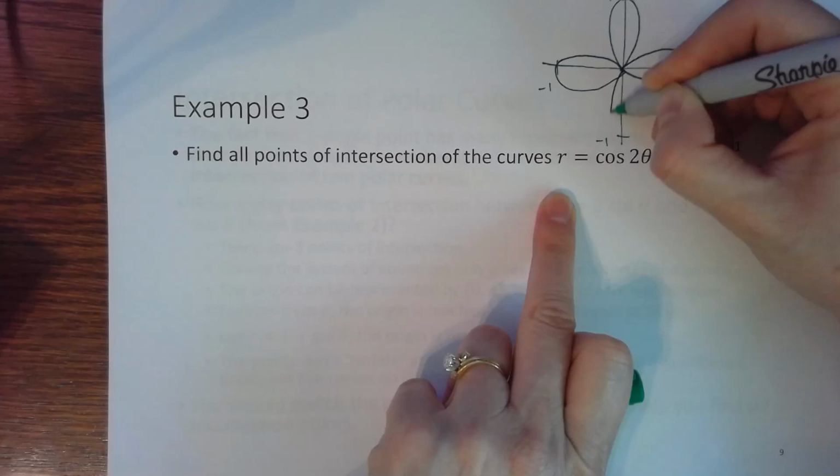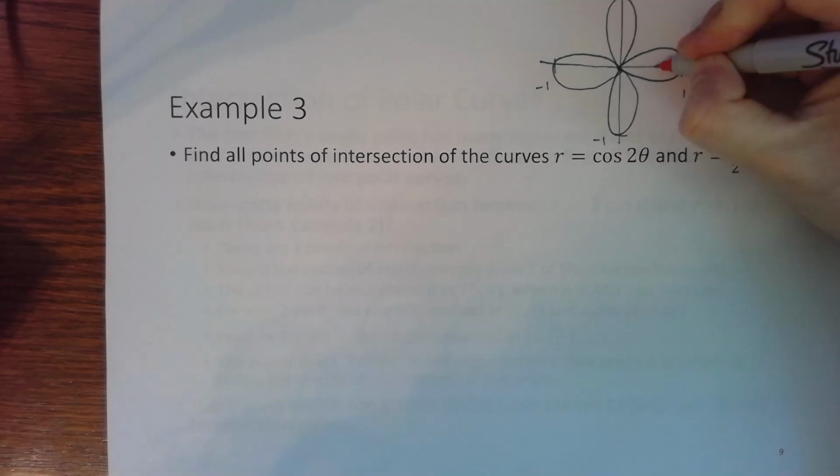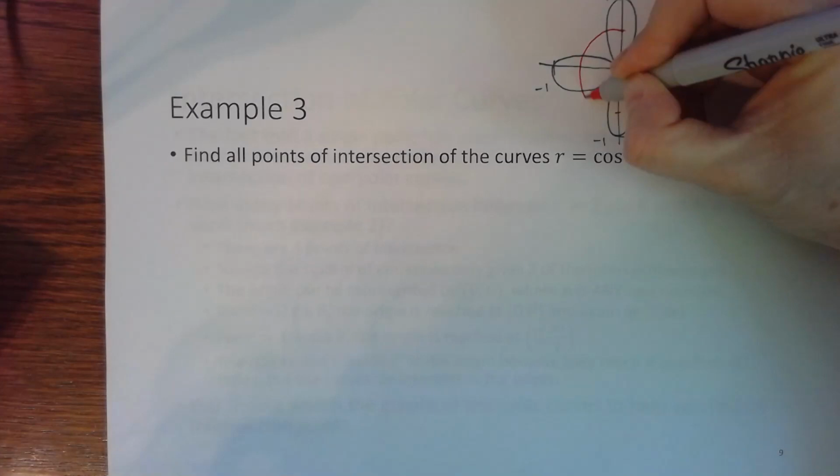And then this one, r equals 1/2. Well, that one's not on here, but that one's easy. Here's 1/2, and 1/2, and 1/2, and 1/2, and it doesn't matter what the angle is, we always just have a radius of 1/2, so we get a circle.